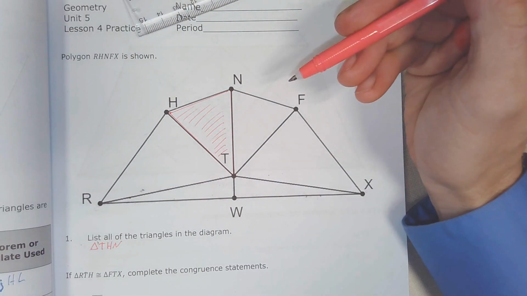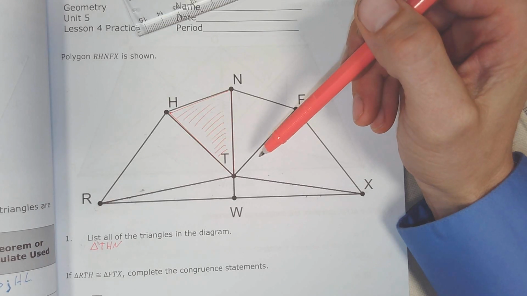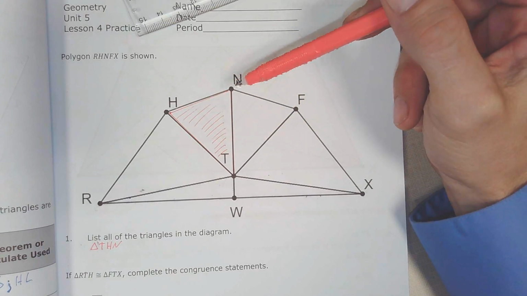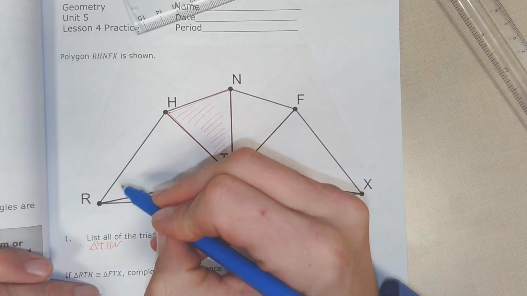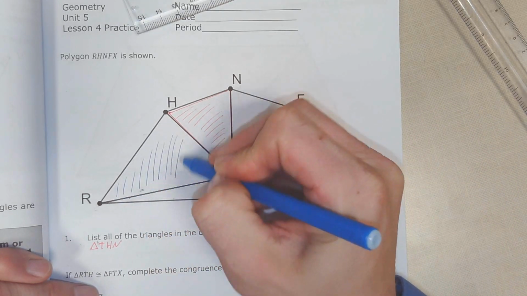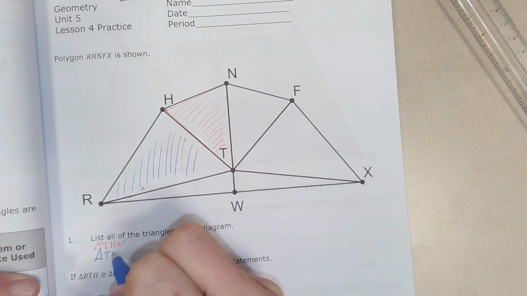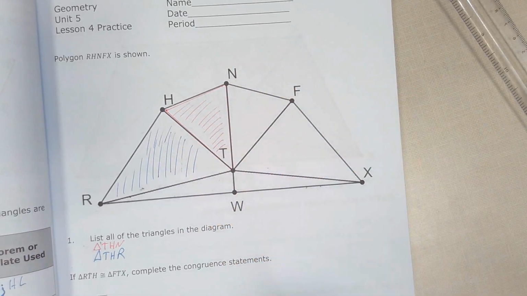Okay, and then I'm going to do triangle THR. Triangle THR is this one right here.